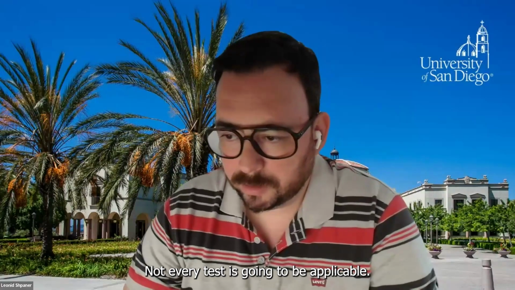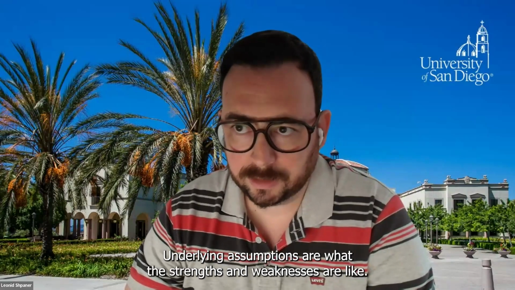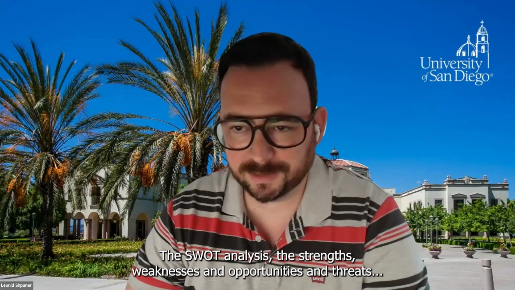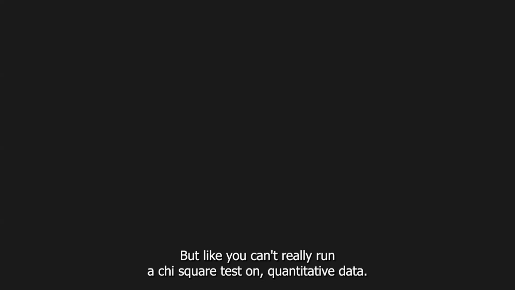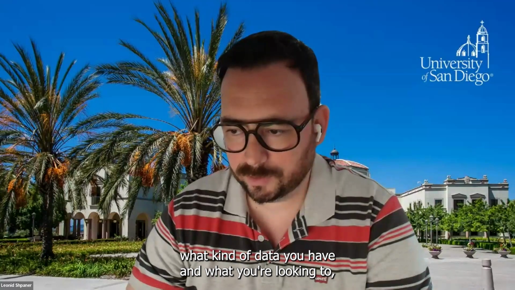Not every test is going to be applicable. That's why you always have to check what the underlying assumptions are, and what the strengths and weaknesses are. Like, as they say in B school, right? The SWOT analysis, the strengths, weaknesses, opportunities and threats. That's a great question. But you can't really run a chi-square test on quantitative data. It's more about categories. So you have to assess what kind of data you have and what you're looking to achieve with it.